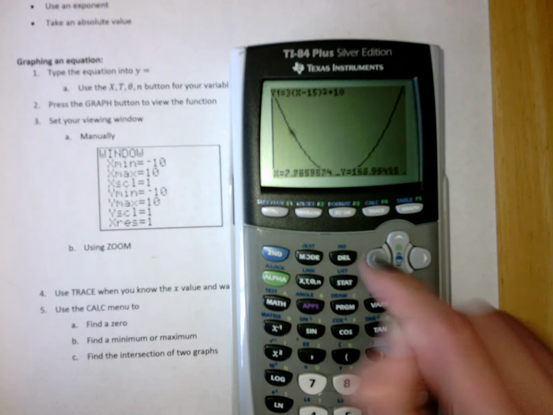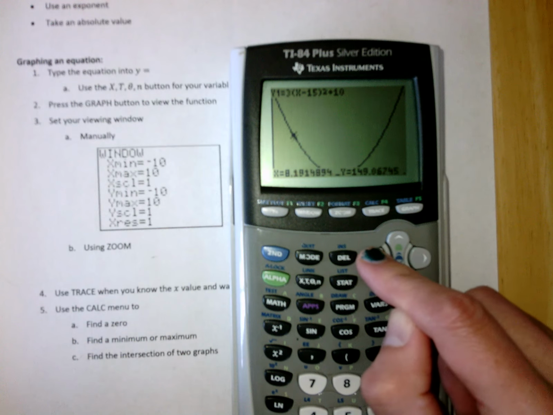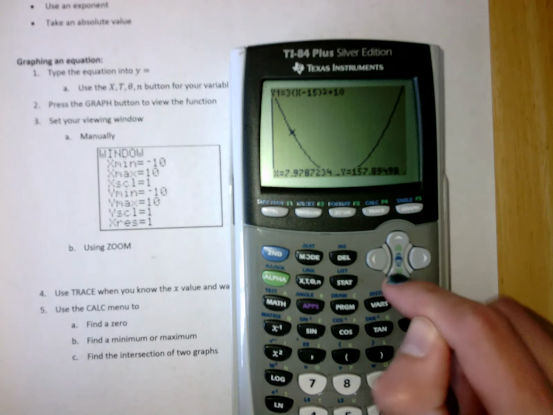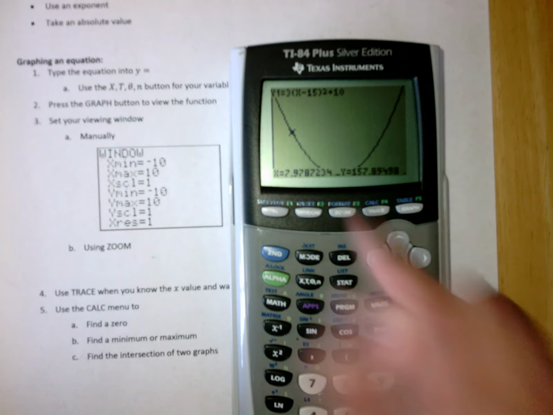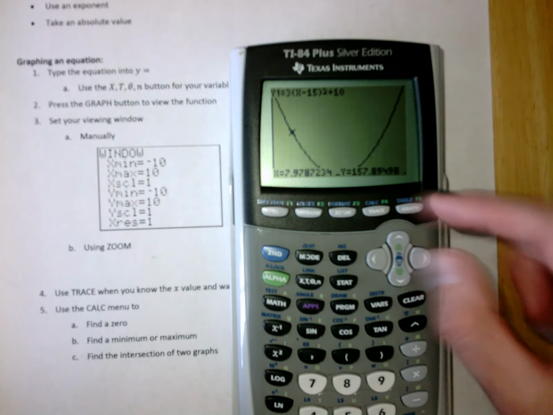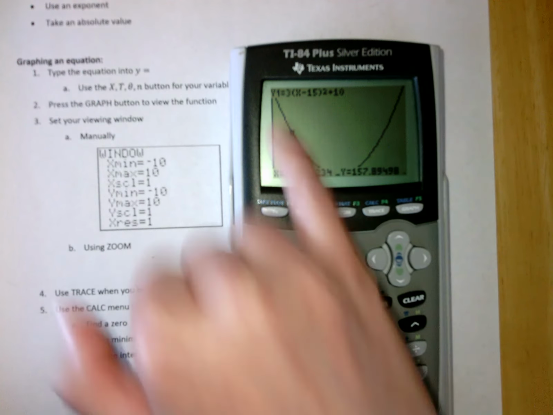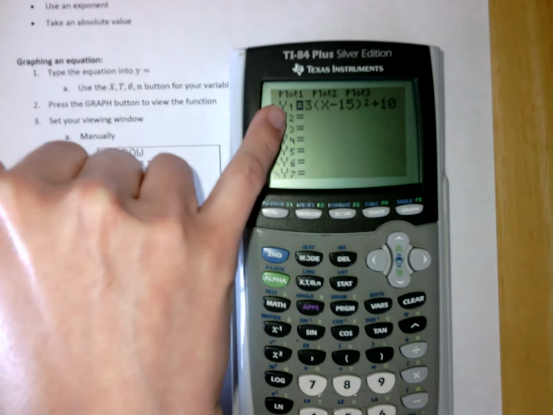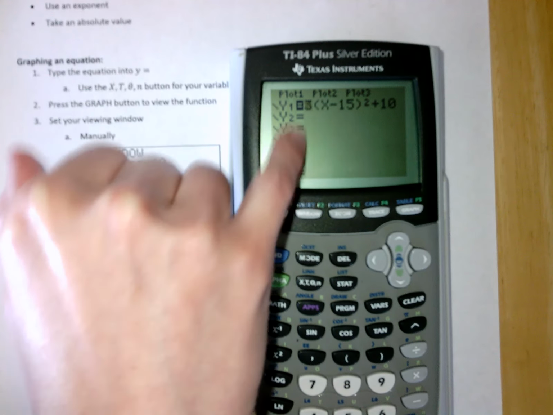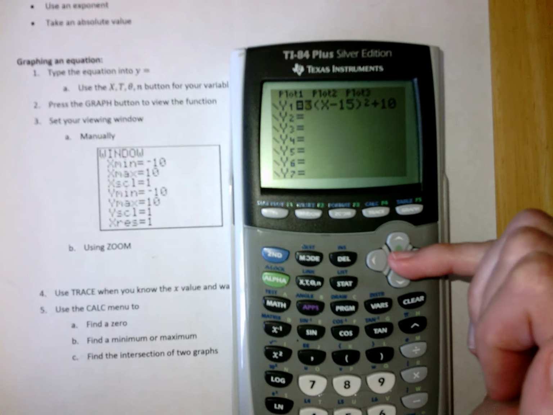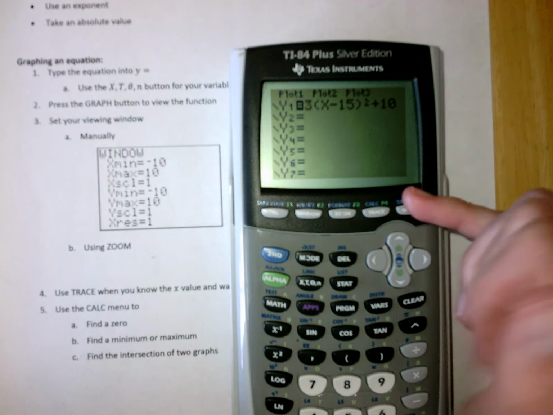You push left and right to move side to side on your graph. Pushing up and down isn't going to cause anything to happen because I only have one equation in. What the up and down buttons do is switch between graphs. We just put one equation in Y1 back here. If I put more equations in for Y2, Y3, Y4, then using those up and down buttons while you're in trace mode will let you switch between them.